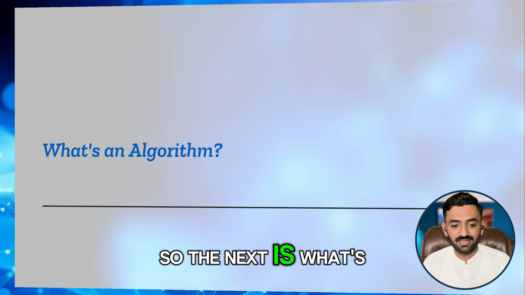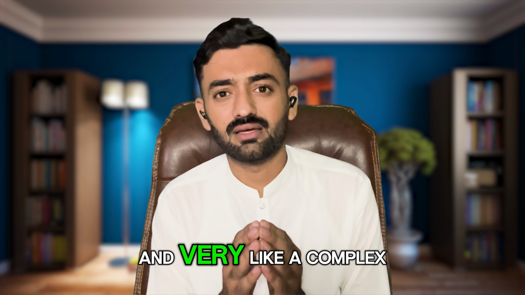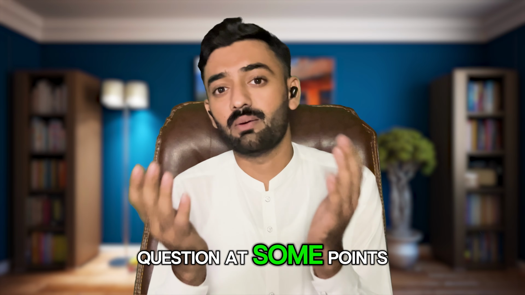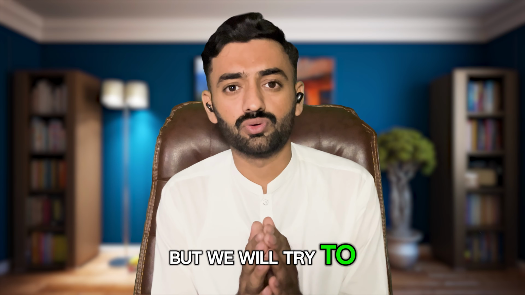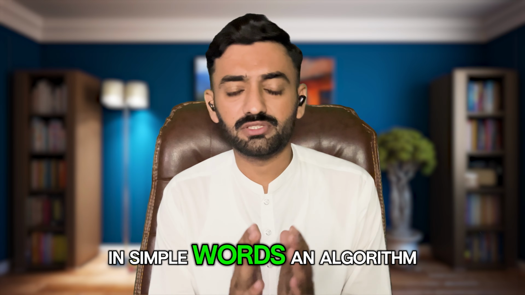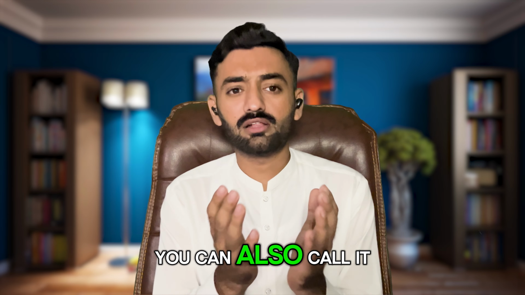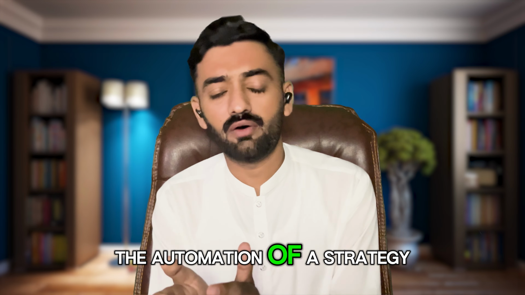So the next is, what's an algorithm? This is a very basic and, at some points, complex question, but we will try to understand it in simple terms. In simple words, an algorithm is a set of rules. You can also call it the automation of a strategy.